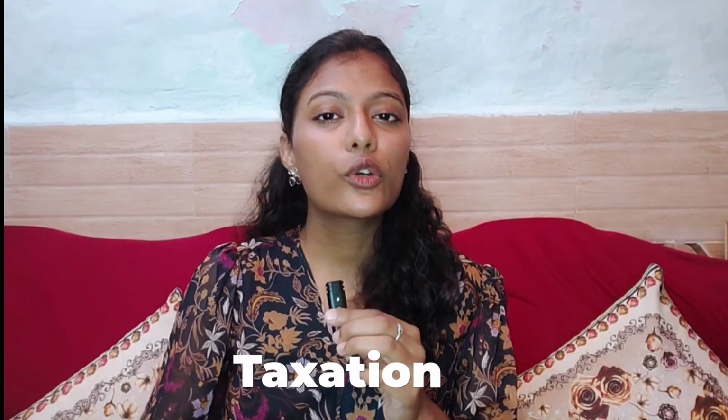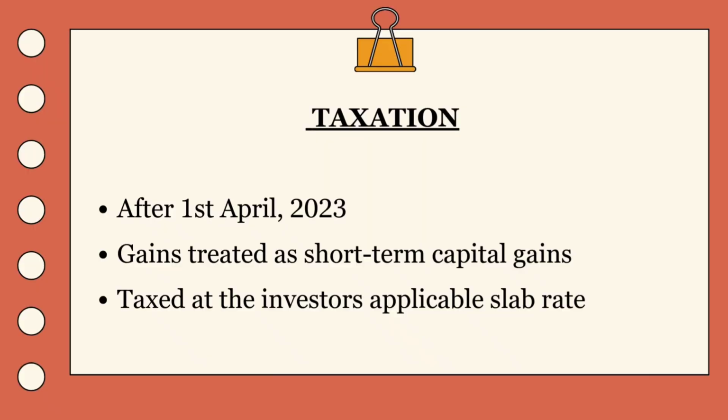As we have discussed the return aspect, let's quickly cover the taxation of debt mutual funds. If you are investing after 1st April 2023, returns from your debt funds will be taxed at your income slab rate, and there is no separate benefit for LTCG or STCG.